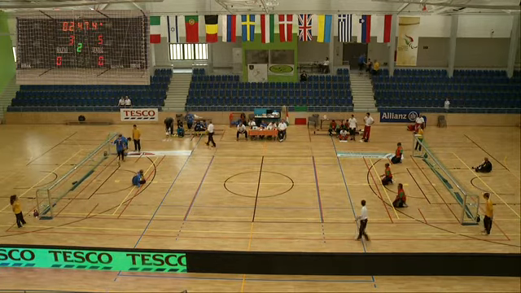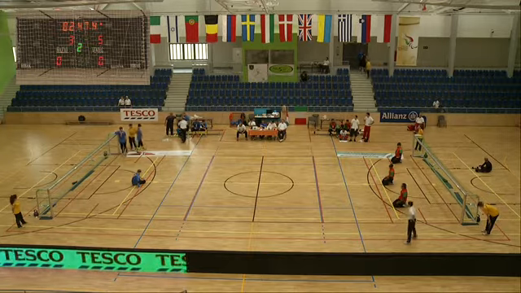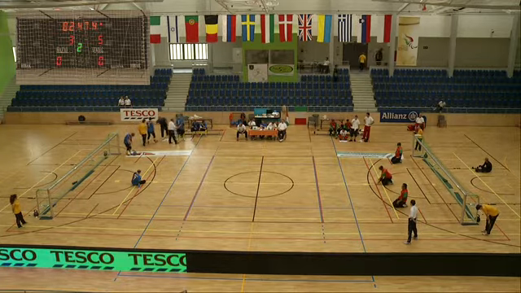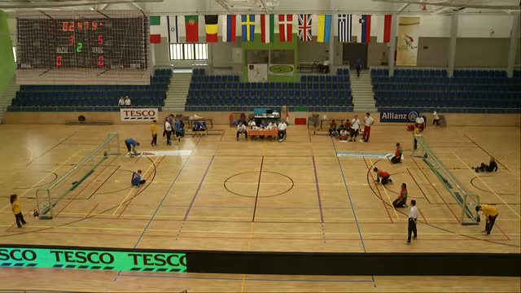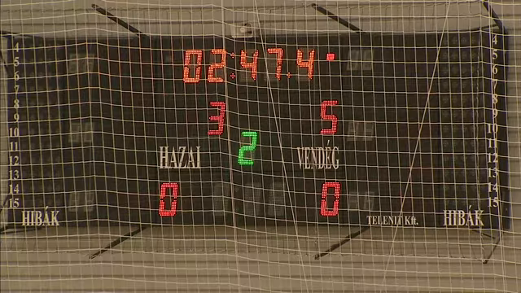So number 5 goes out, number 3 goes in. We have 2 minutes and 47 seconds remaining. That's 2 minutes and 40 seconds remaining. Ukraine lead on the left, and they have 5 goals. And we have Portugal on the right, they have 3 goals.